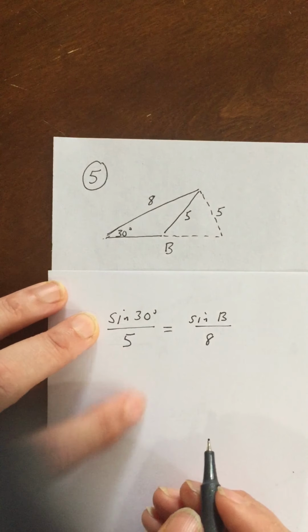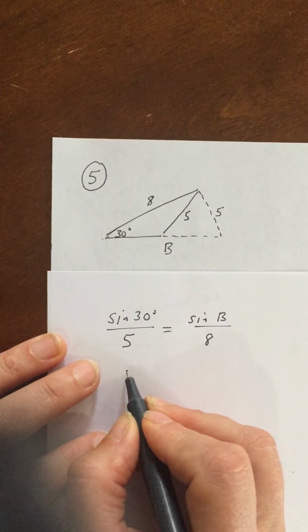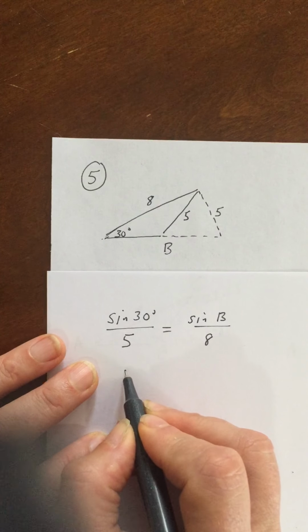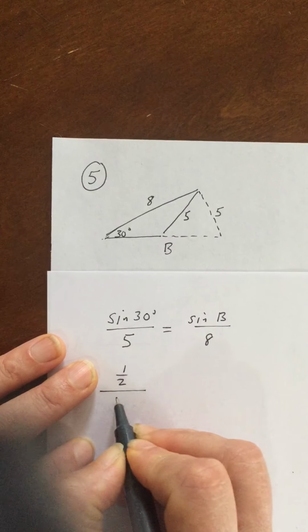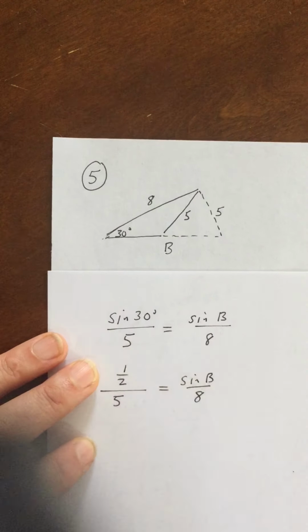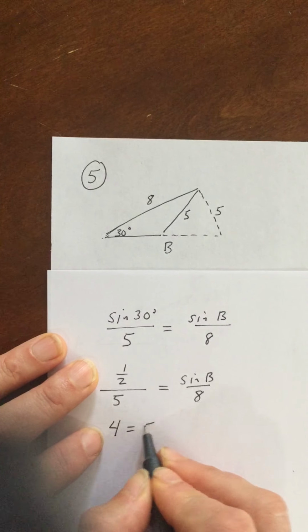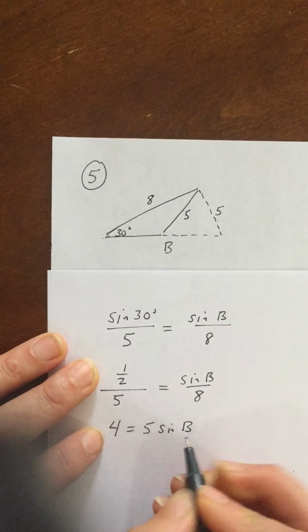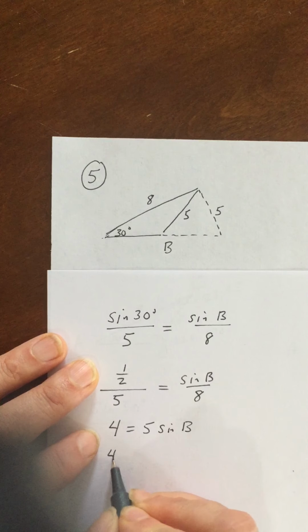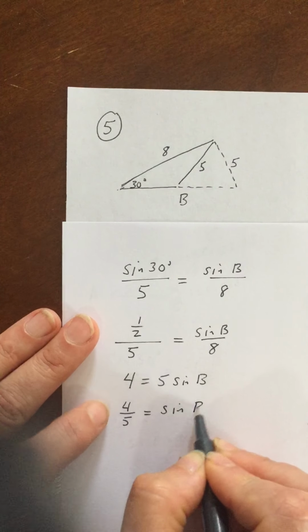Sine of 30, fortunately, might be one of the values you have memorized. That's really nice for a problem like this one that's a little bit longer. That's a half over 5 equals sine b over 8. Then I cross multiply, I'm going to get 4 equals 5 sine b. So I get 4/5 equals sine b.